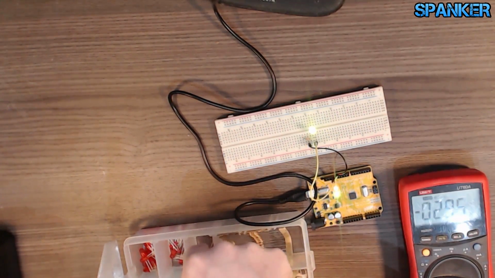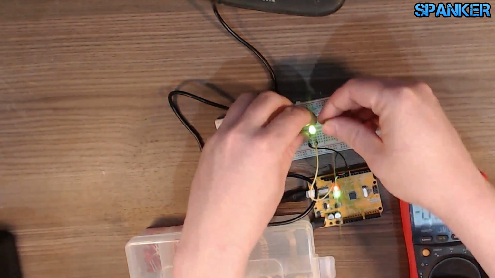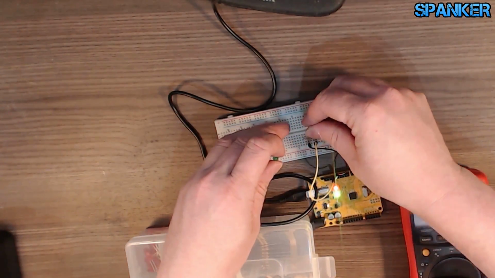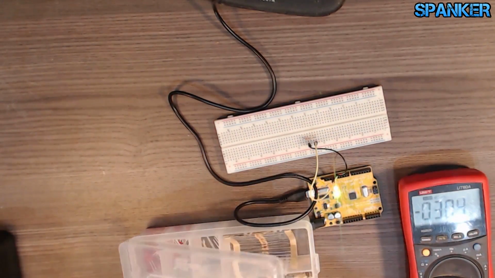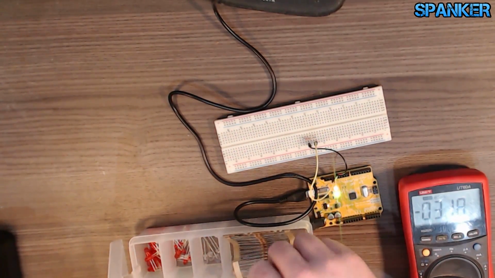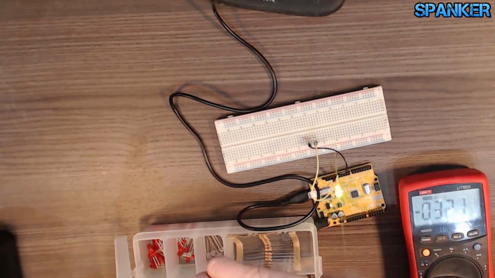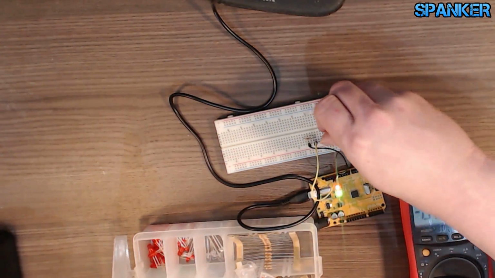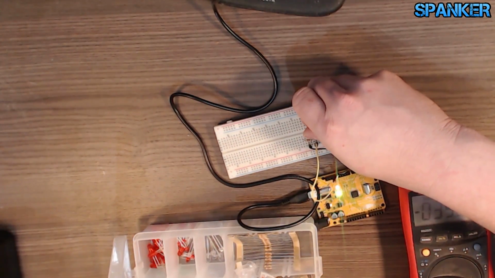What's these ones? I don't know what this one is. Let's have a look. That might be IR. I think it might be. What's that one? Stick that one in.